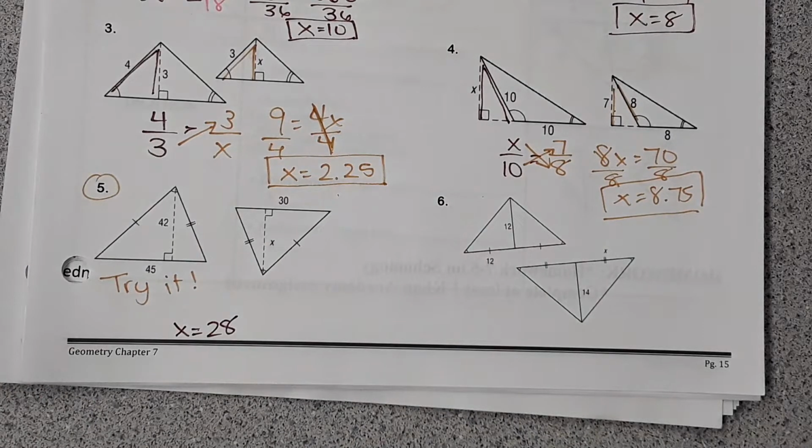Can you tell me what 42 times 30 is? 1,260. What was it, 28? Divided by 45 equals that. If you got x equals 28, you did it right. Your setup may be different than what I'm about to write down, but if you got 28, your setup worked, and stick with it.